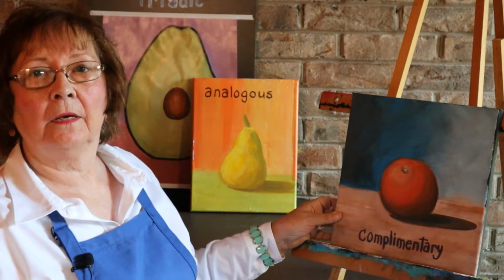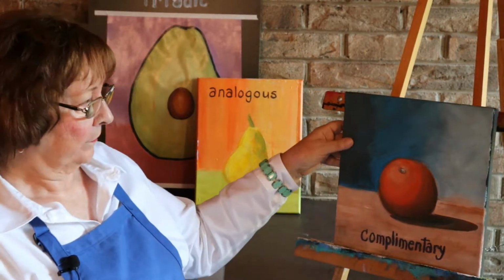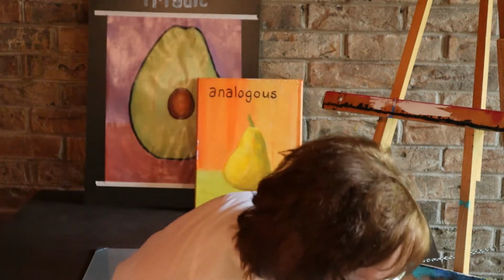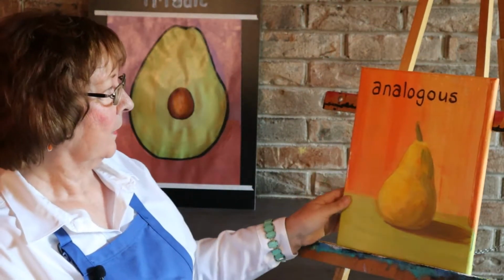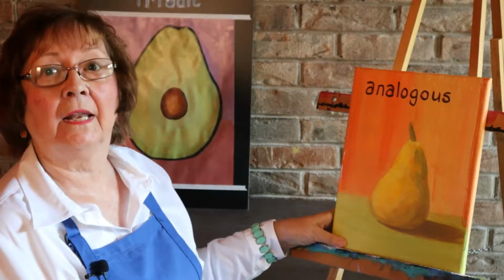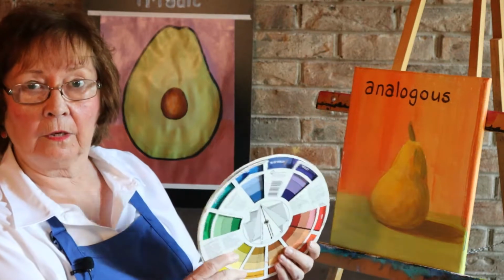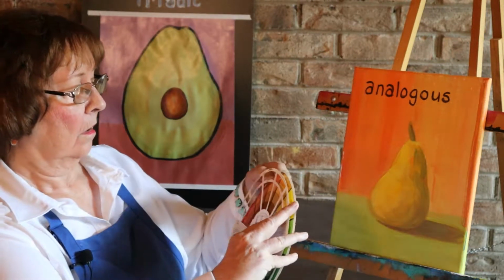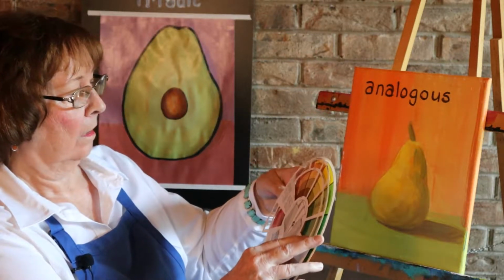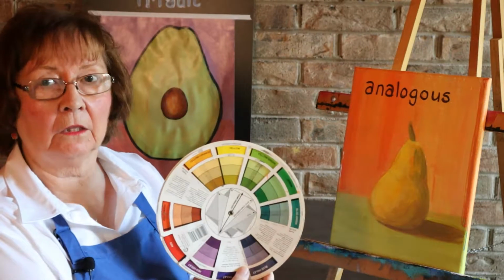Okay, the next one we're going to show you is analogous. This is a sample of an analogous color scheme, and the way to find that on the color wheel is choosing 3 colors.